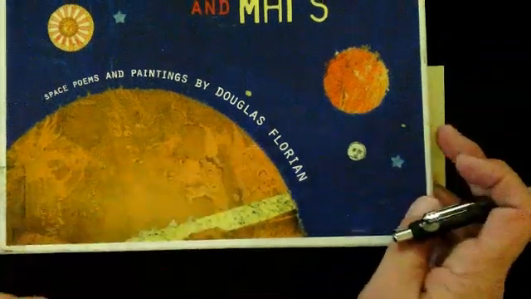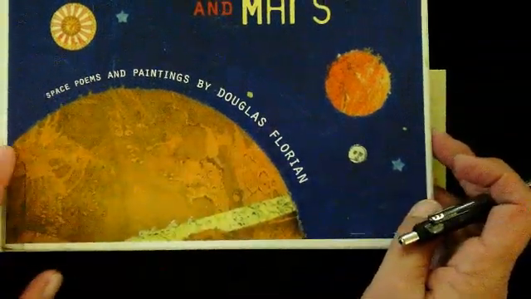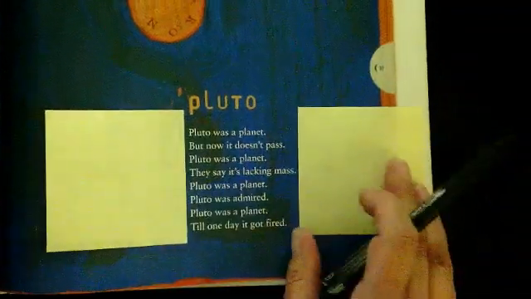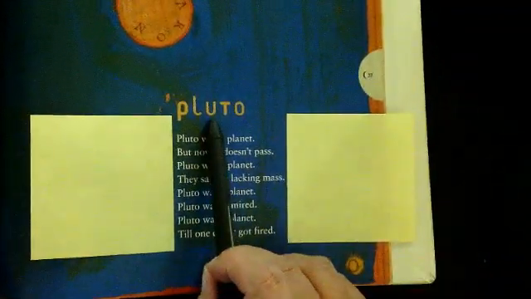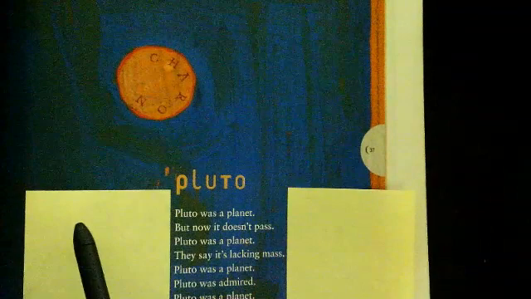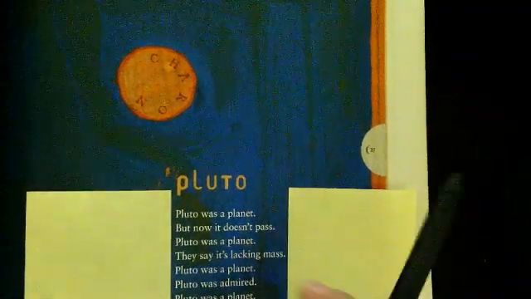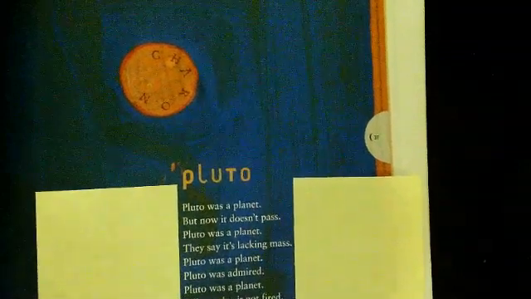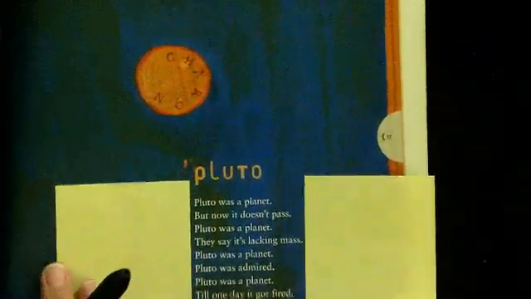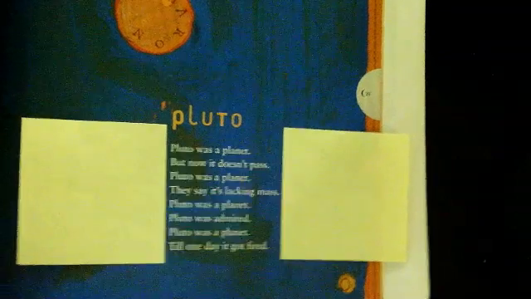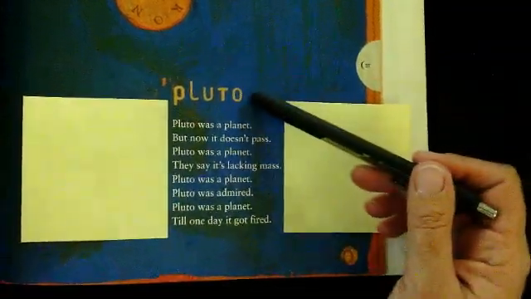Douglas Florian is one of my very favorite poets. He writes some very interesting things, like this poem on Pluto. Just so you know, Pluto used to be considered a planet in our solar system. It was the 9th planet. And alas, Pluto is no longer a planet. It is now a dwarf planet. So let's read about this poem on Pluto.